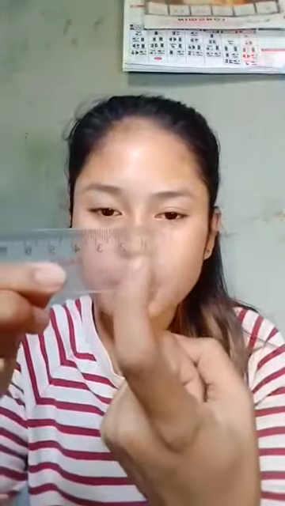How do we measure metric? If we find 1, this is 1 centimeter. If we find millimeters, this is equivalent to 10 millimeters. Look at this ruler. This is 1 centimeter.